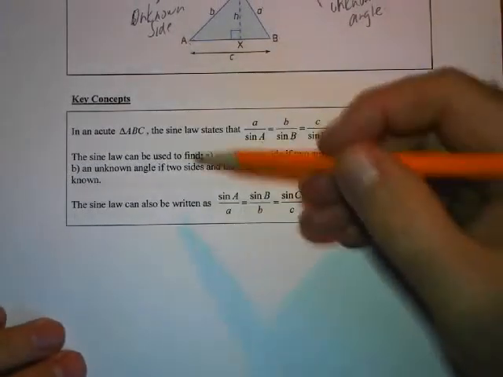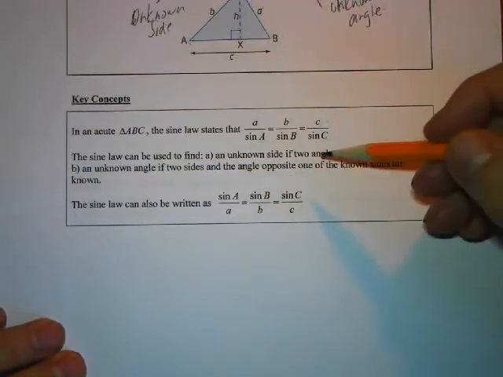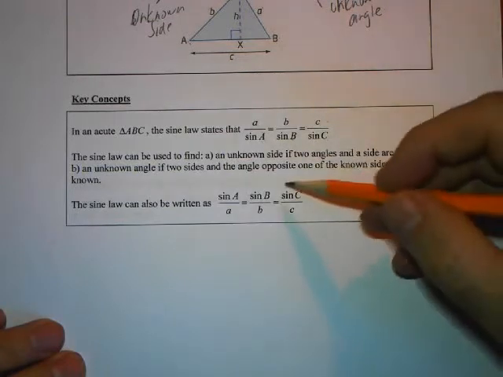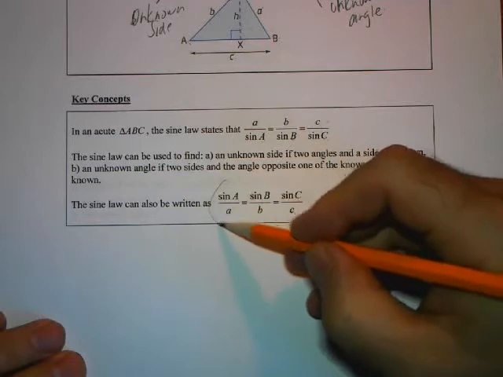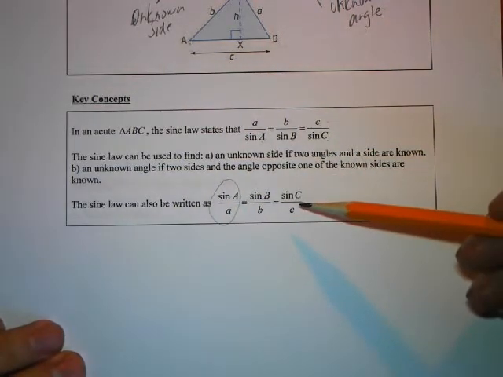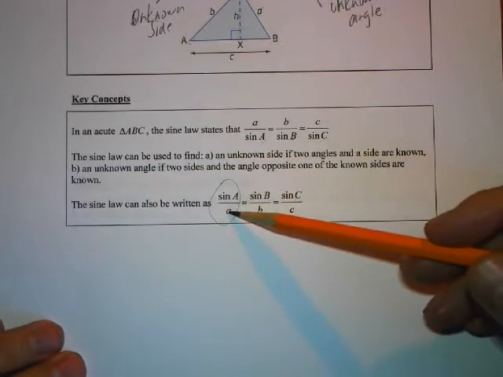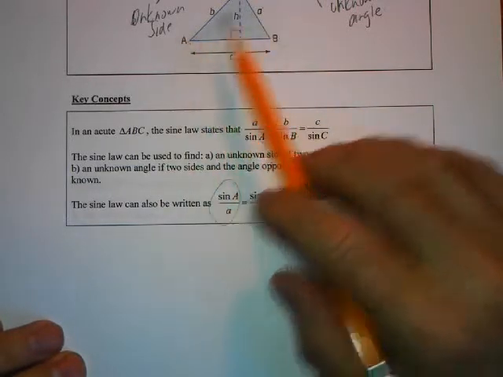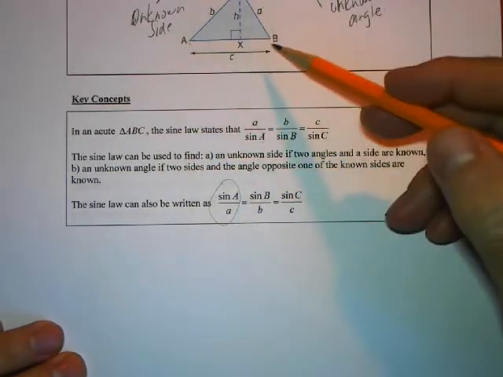Now, the thing about this rule is that whenever we solve an equation, we can only have one unknown. So that implies that, at the very minimum, we have to know one of these three complete ratios. How will you know if you can use the sine law? Well, the first thing you look for is, do I know an angle and its opposite side? It could be any of the three. So you're looking for a pair of an angle and its side, and that's called a complete ratio. That's the first thing you look for.